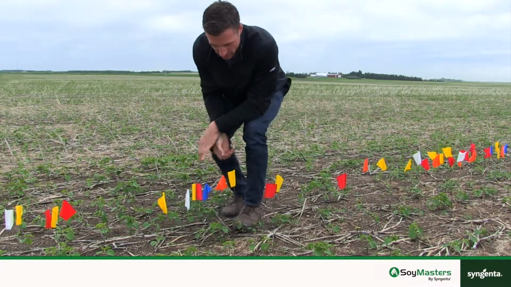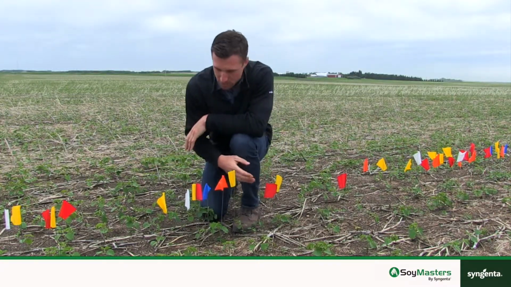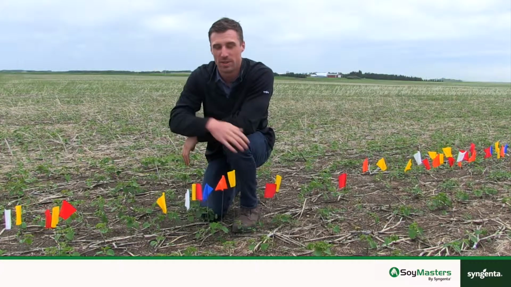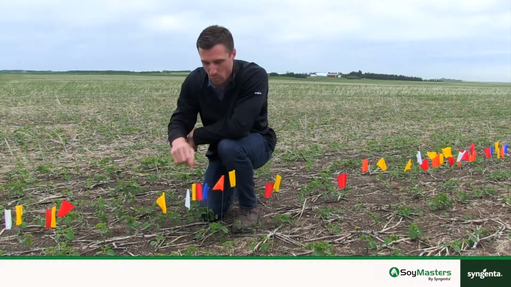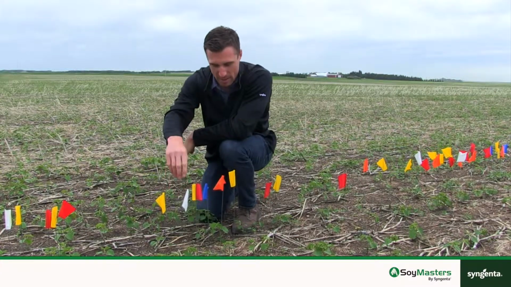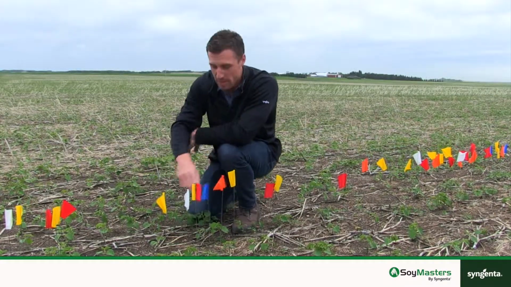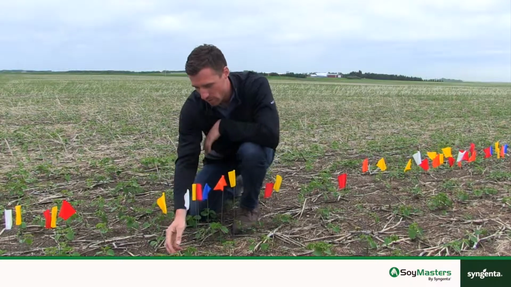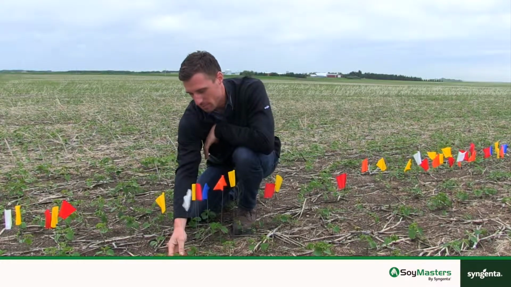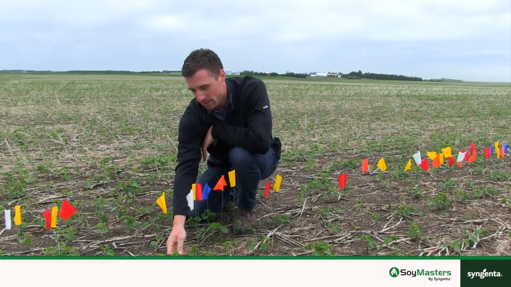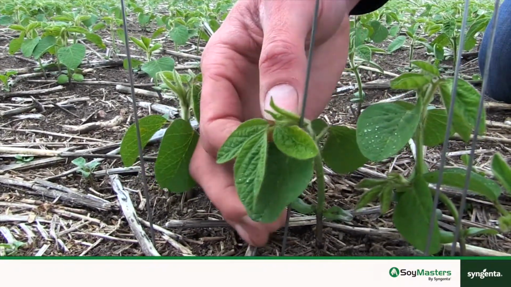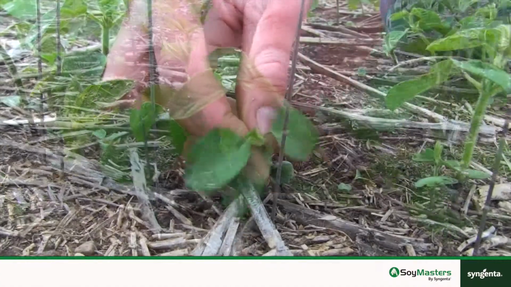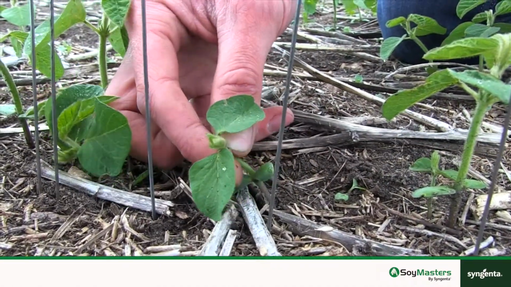So when you look at our field here, we have a lot of different colors of flags. In this situation, we used a total of 5 flags, white being the first ones that emerged, all the way up to blue, which is the final. Now, you can see in this situation, we're already just past the first trifoliate stage on the white flag bean. We're just at this full unifoliate stage for the last ones that emerged.